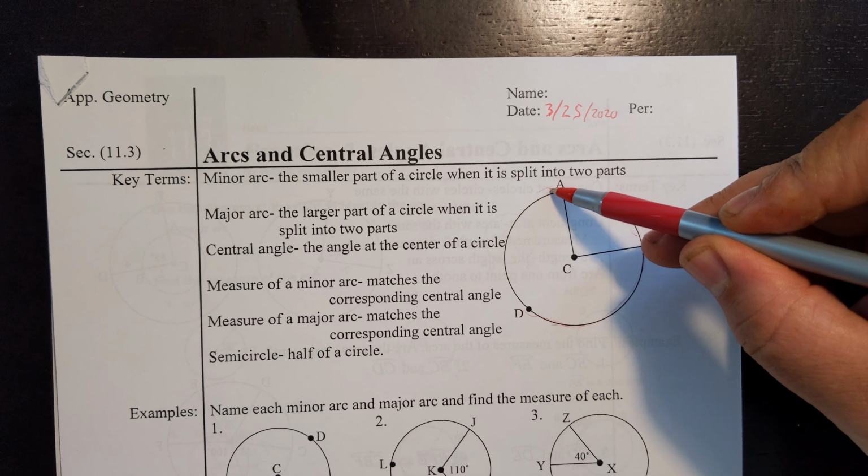Next one, arc CD, we already found out that was 72 degrees. And arc DE, we already see that that one is 72 degrees. They're the same, so that means that arc CD is congruent to arc DE.